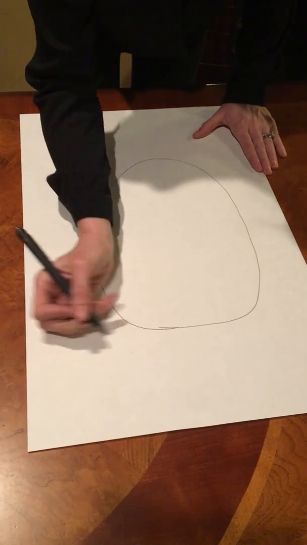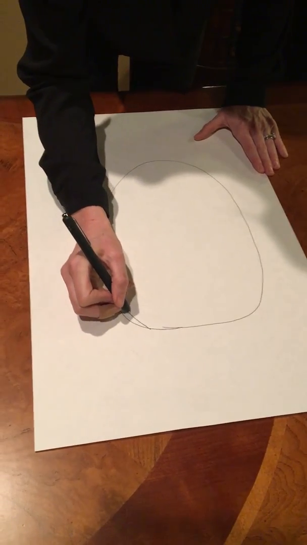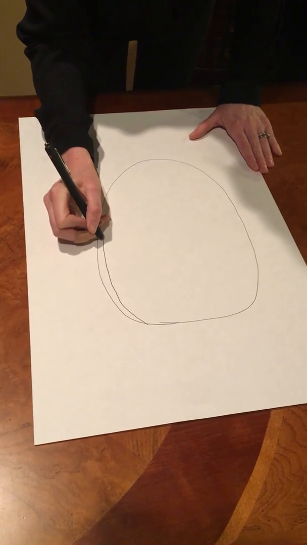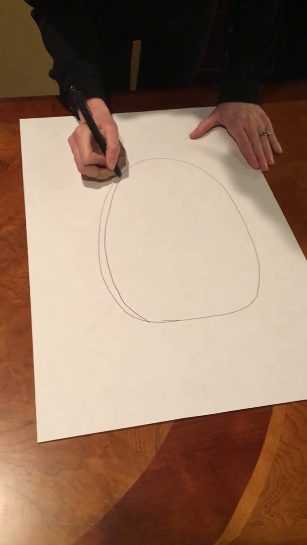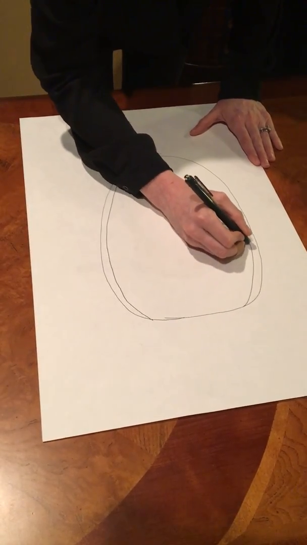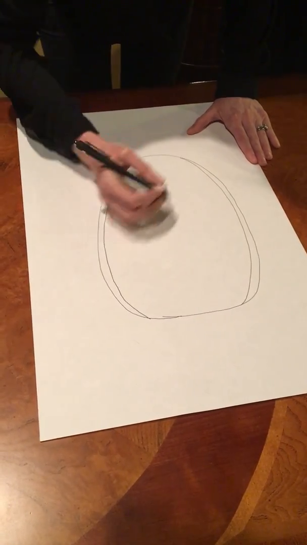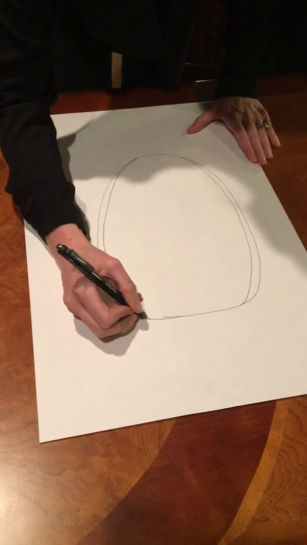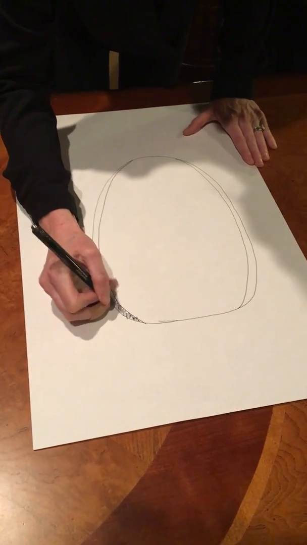Okay, so we're just going to draw the basic structure, and then we're going to start from the outside. This is the cell wall, but it's actually technically called the plasma membrane.